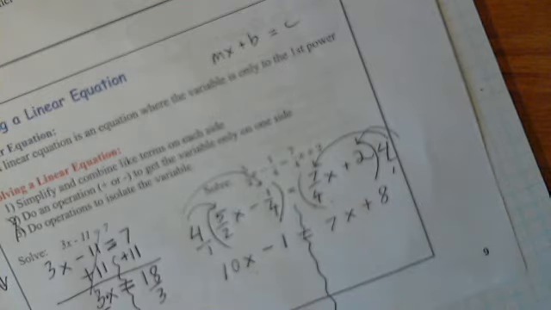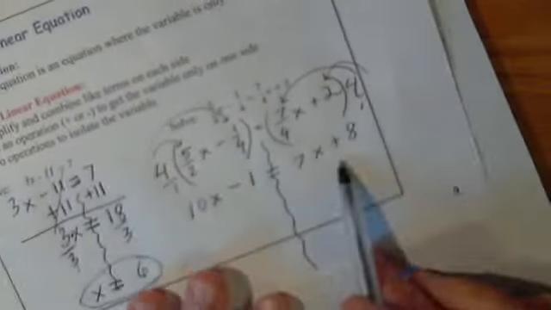Alright, now I've got a really easy equation to solve. It looks much like the one in the last video. I've got x's on both sides. I go to my order of operations backwards and I ask myself, is there any addition or subtraction to undo? And as I mentioned earlier, I like to undo the subtraction first. You don't have to, but that's what I like to do.